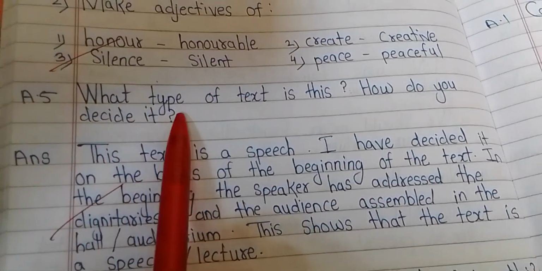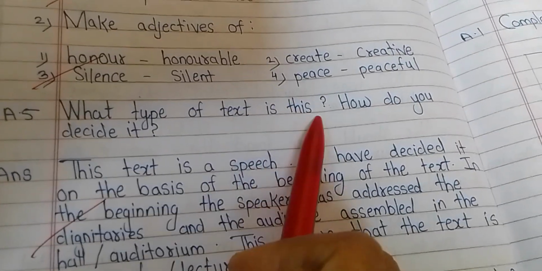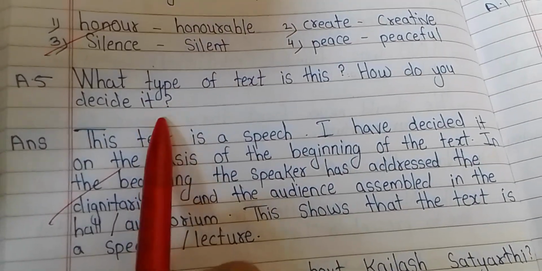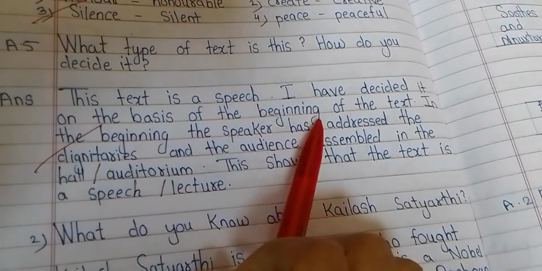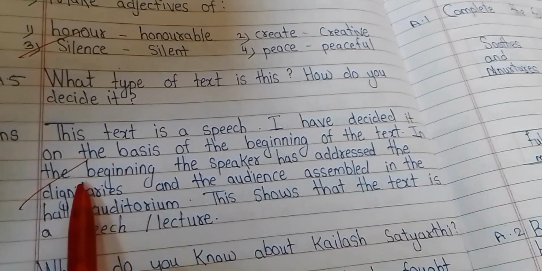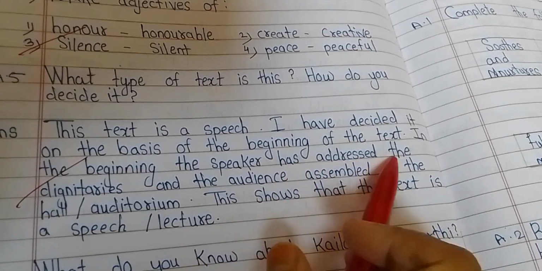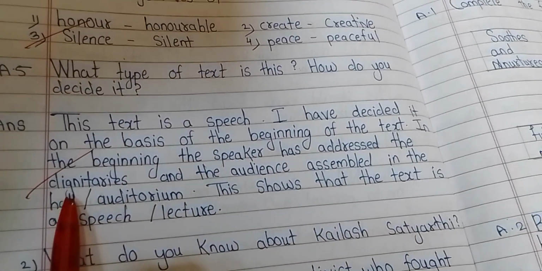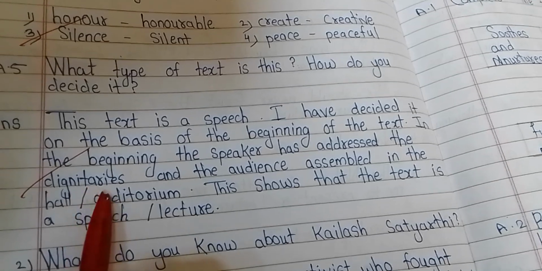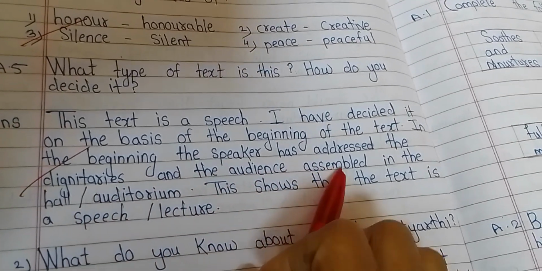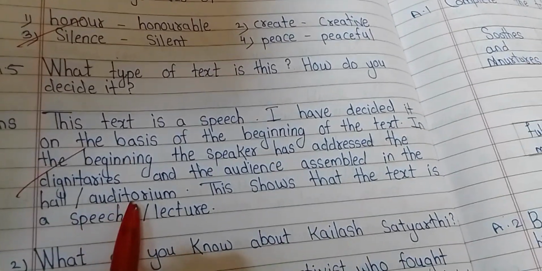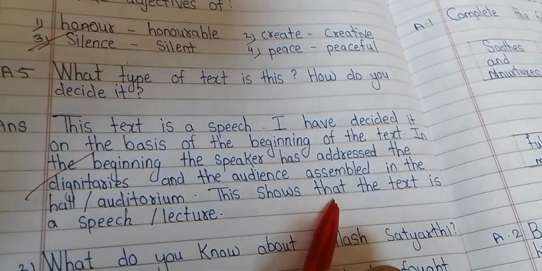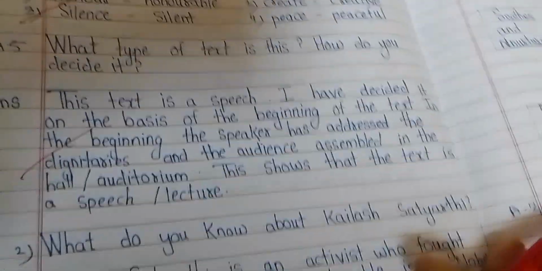Question number 5, what type of text is this? How do you decide it? Answer, this text is a speech. I have decided it on the basis of the beginning of the text. In the beginning, the speaker has addressed the dignitaries and the audience assembled in the hall, auditorium. This shows that the text is a speech, a lecture.